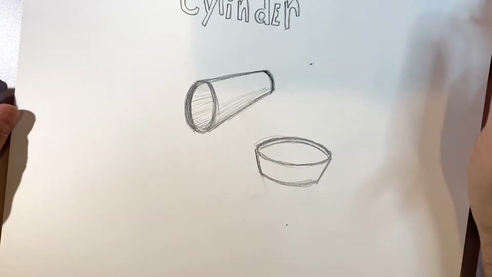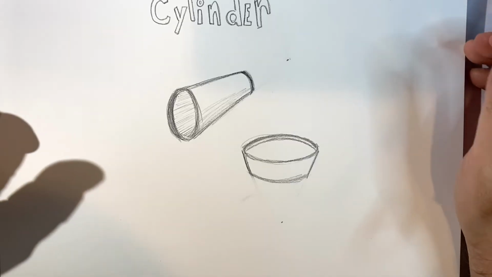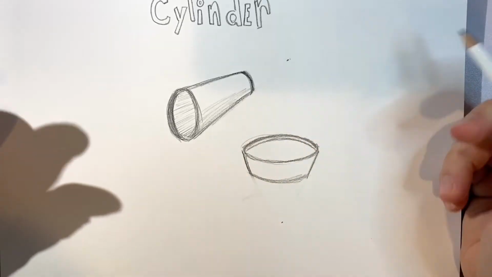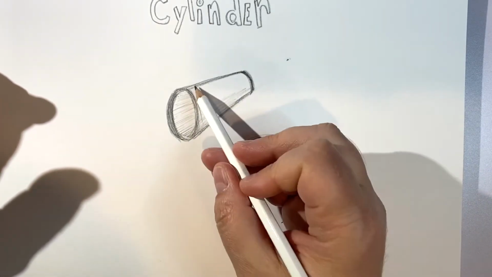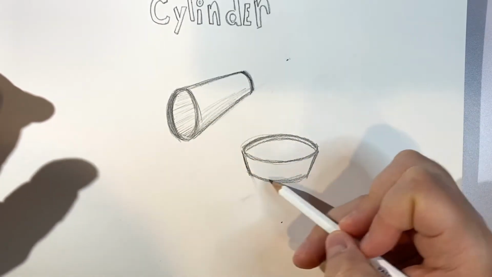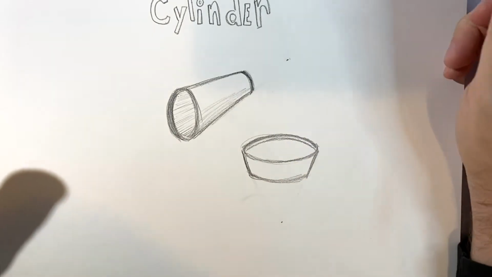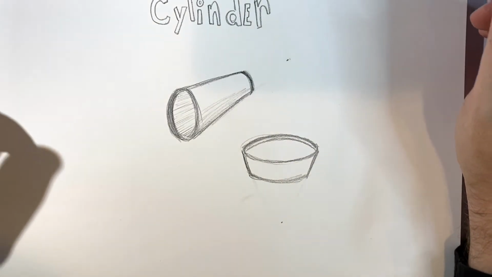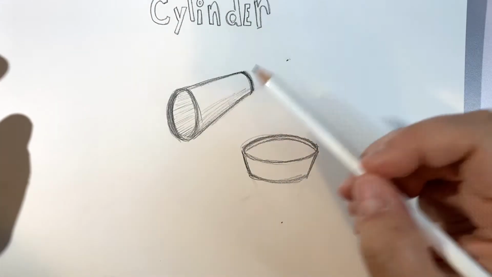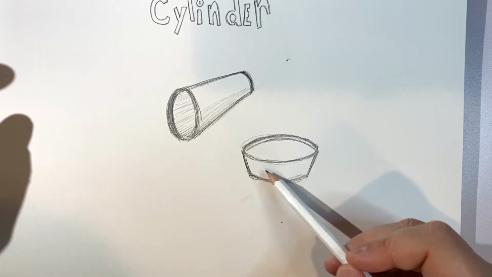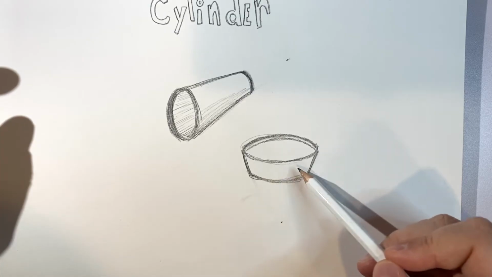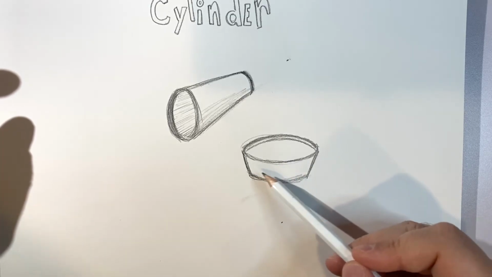Now both of these are cylinders, but they look different because the vanishing point is going different directions, and this one here is a lot longer than this one. This one's really short. Okay. So cylinders are important for drawing a plethora of things. I mean, this could be a number of things right here. It could be like a dog bowl. You know, maybe this is a little dog's water. Okay.